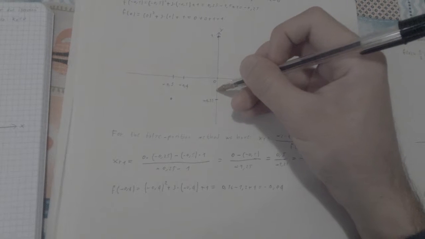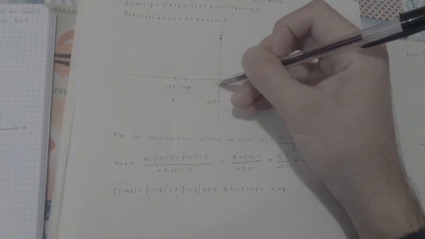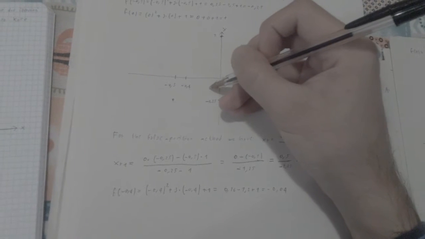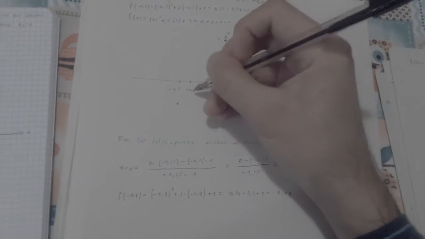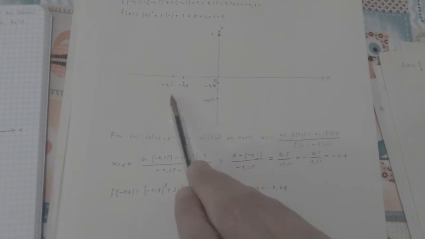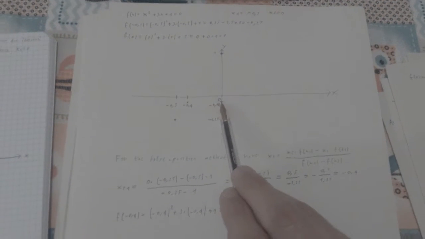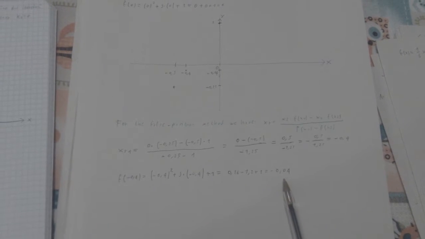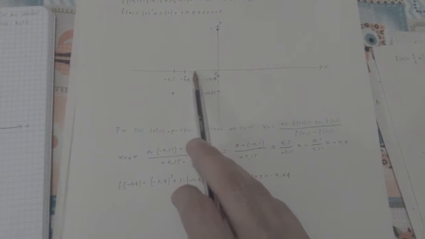We are really getting closer to 0, here at negative 0.04. You can see that we're really getting close, almost to 0, but negative 0.04 is not quite 0. It's not quite the point where the function intersects the axis.